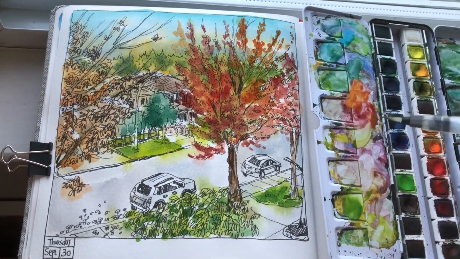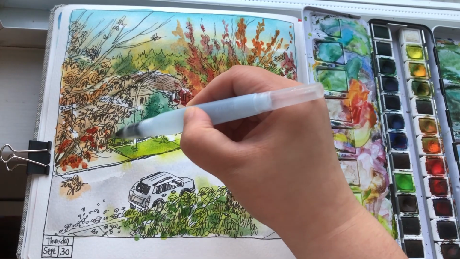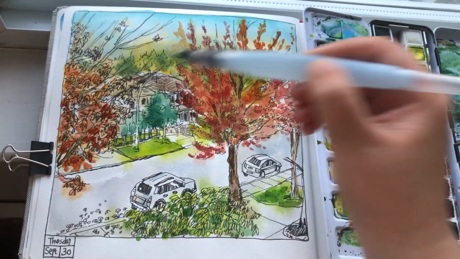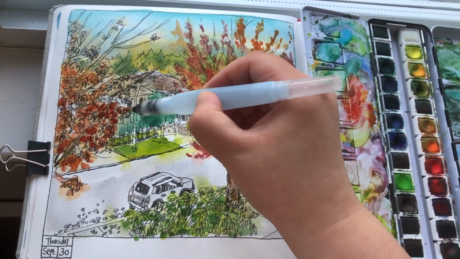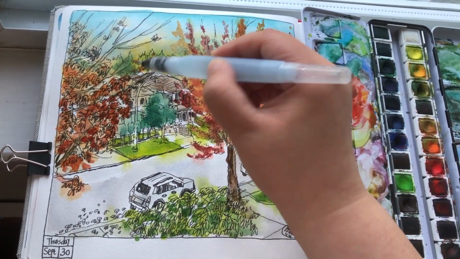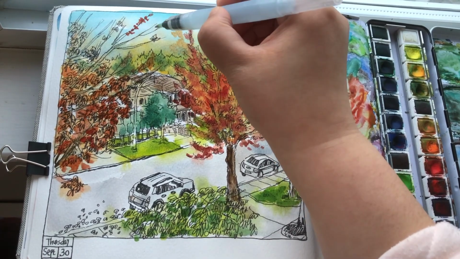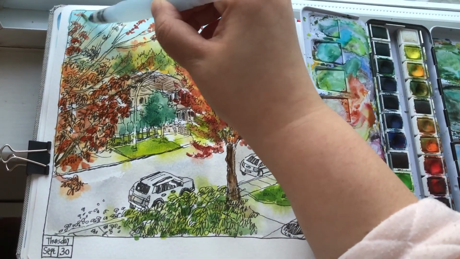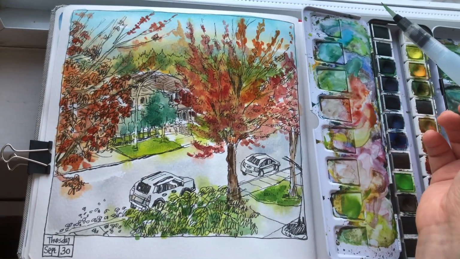Very quick choppy brush strokes, and same for this tree over here. And now I'm actually painting wet on dry, so the brush strokes can stay clear and not merging with the first layer.